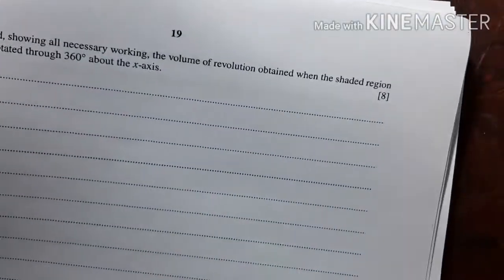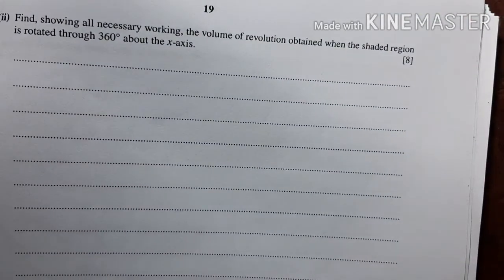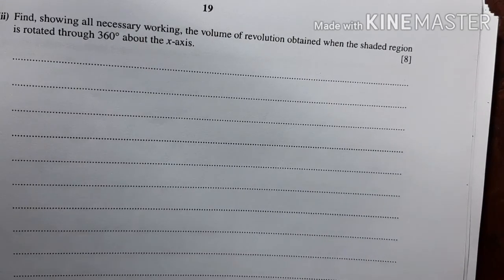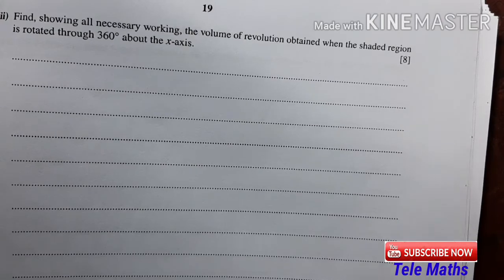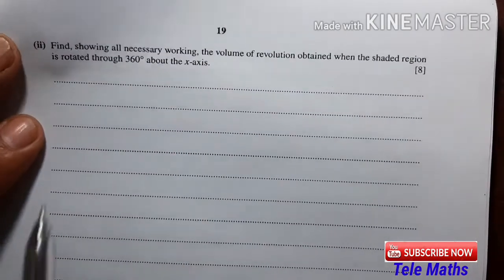Everyone knows the formula of the revolution, which is π y² dx, because it is about the x-axis.